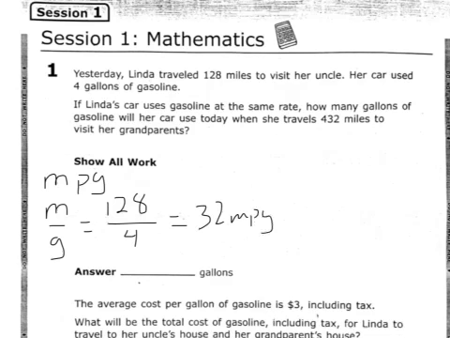So you could take those 32 miles per gallon, and at 32 miles per gallon, you could figure out how many gallons it would take for her to go 432 miles. So let's do 432 divided by 32, and divide it out here.